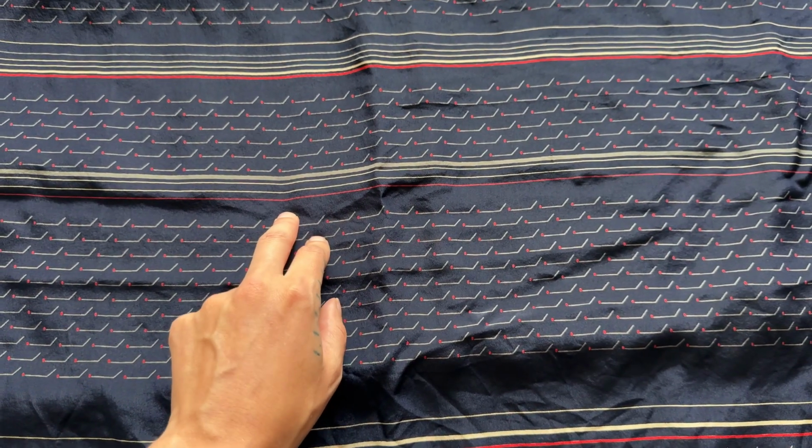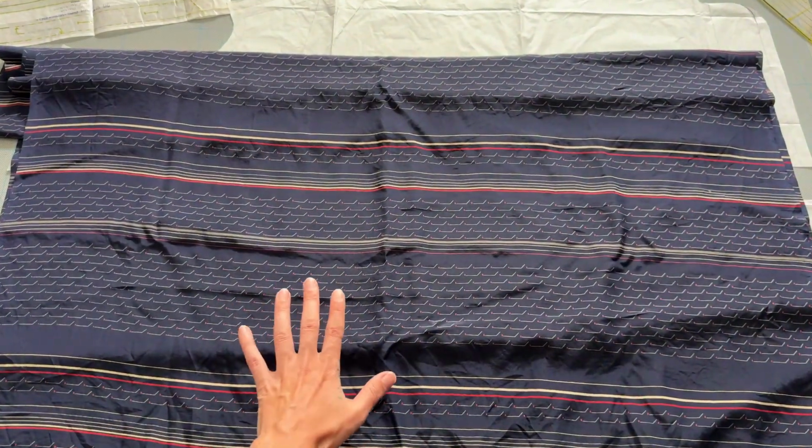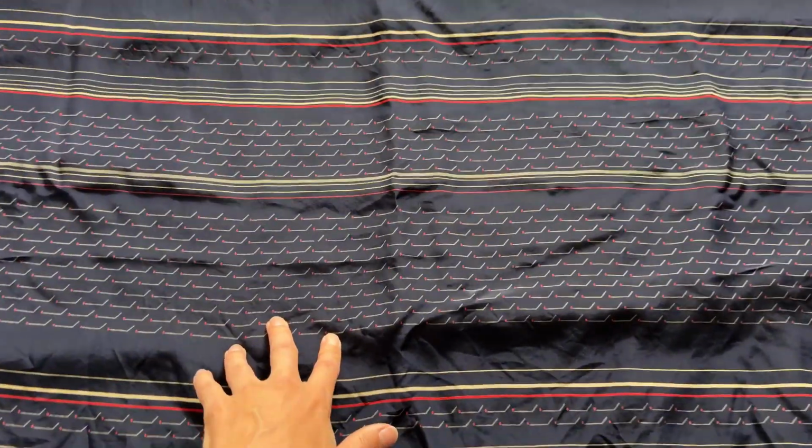I guess I will not cut anything on the fold, and I also have to check, but I think it should be fine. I think my front piece will fit on it, so it's not very wide, but yeah.